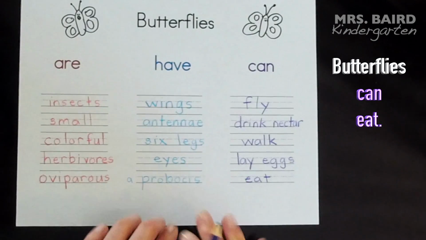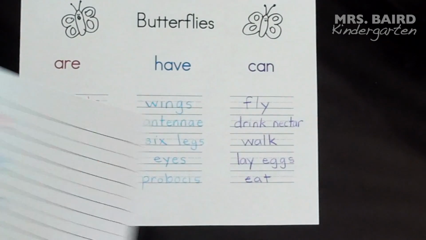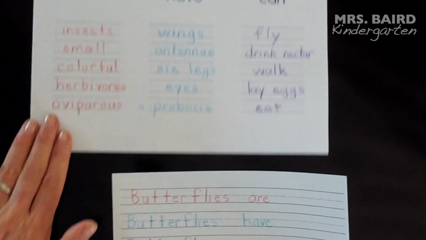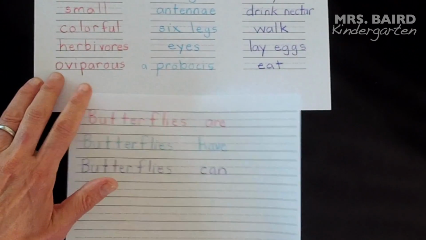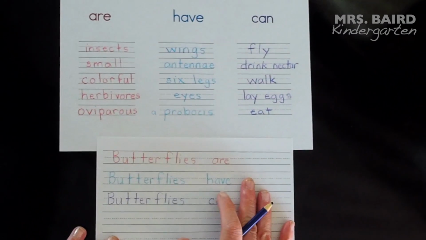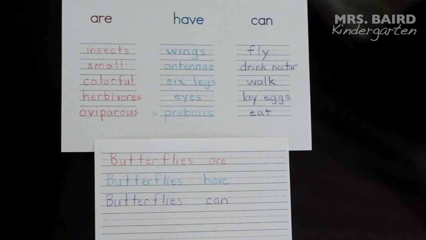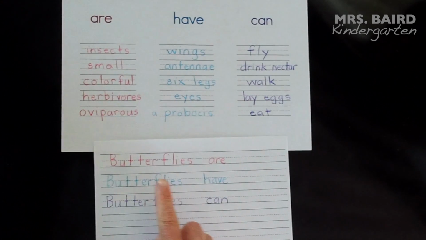Now this chart will be up in your Google Classroom for tomorrow's writing assignment to write your informational sentences about butterflies. So when you go to write your informational sentence about butterflies, you can use any paper you have available at home. I have mine color-coded just because I like that for showing you in our Google Classroom. If you don't have lined paper, not a big deal.